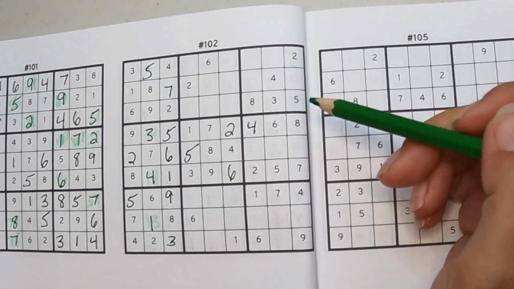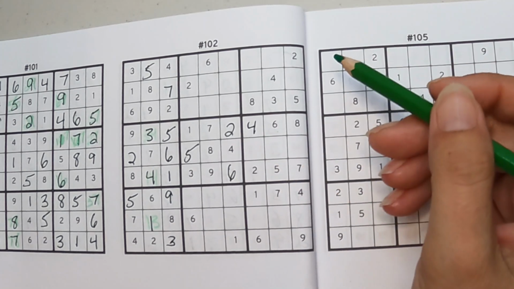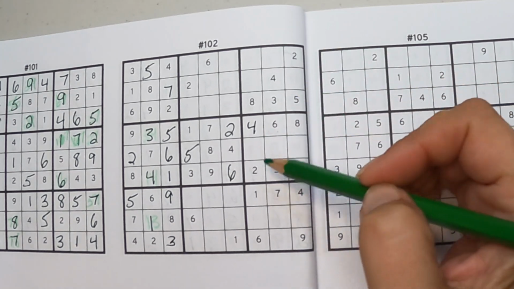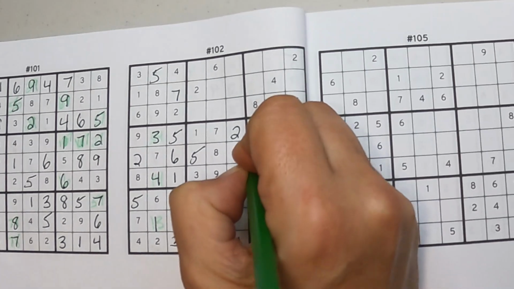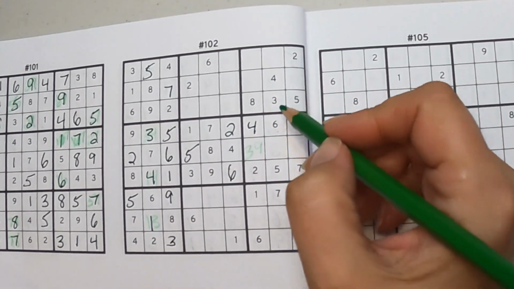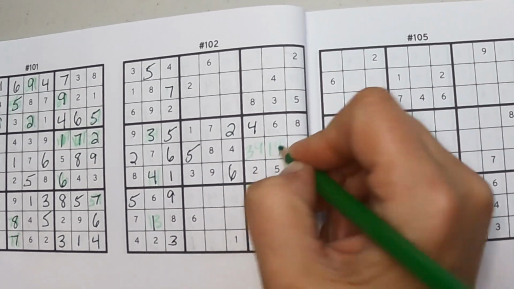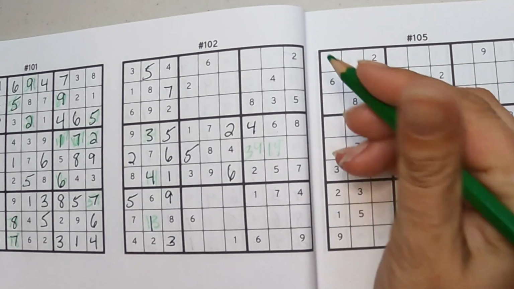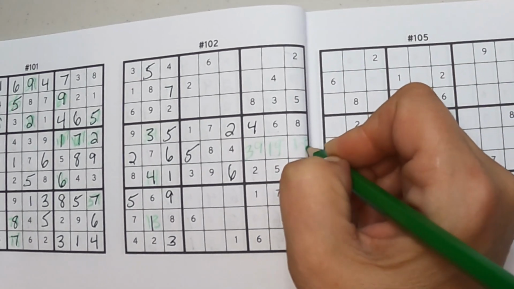For this box now, we're missing 1, 3, and 9. We've got a 1 here, so 3, 9. 3 here, so 1, 9. 9 here, so 1, 3.